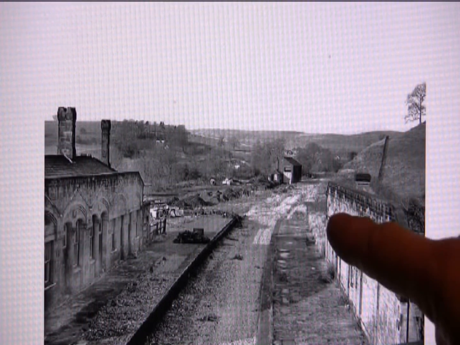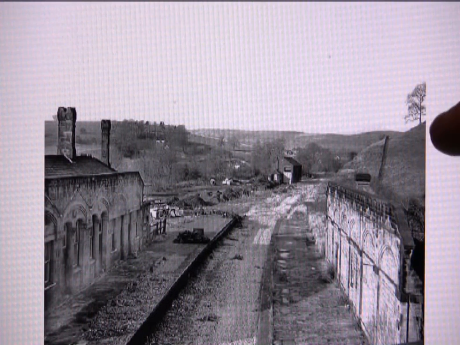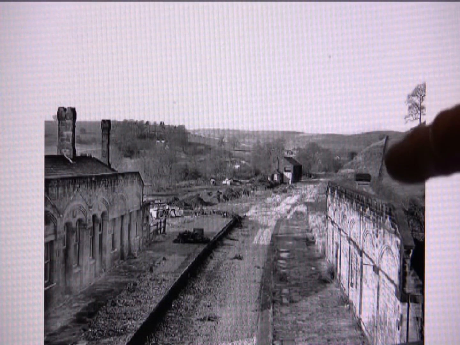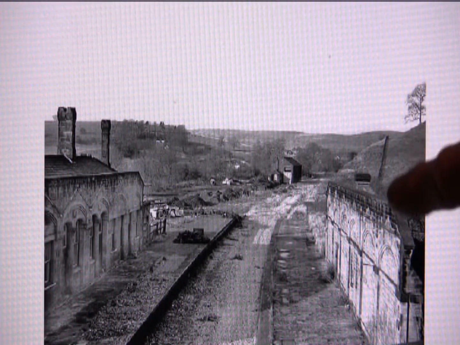You've got the facade at this side, and again, even though it's a lot later, up on the hillside just one single tree. Although that's nice, that's showing a dry stone wall going up and over just there, which I haven't seen on any of the other photographs.